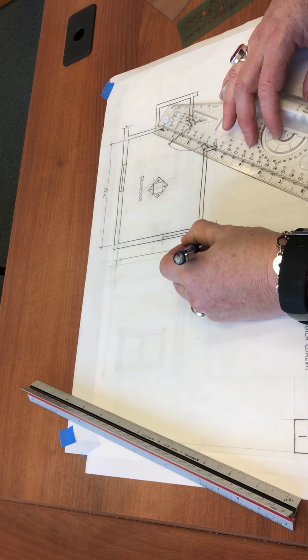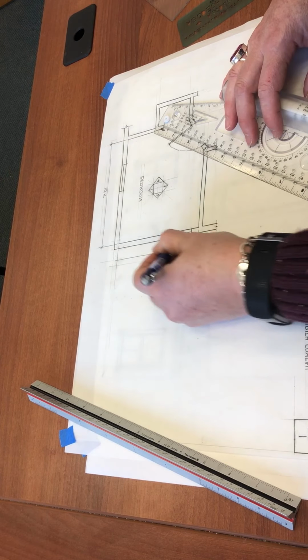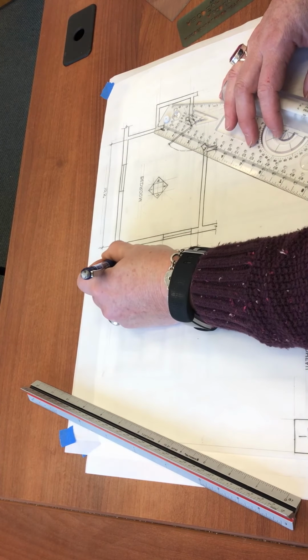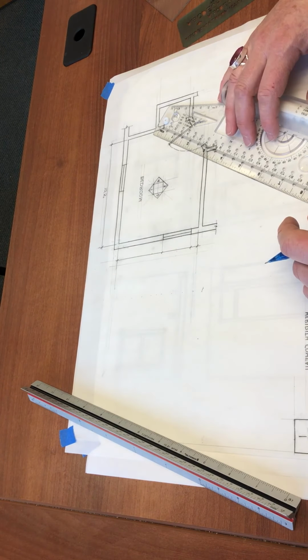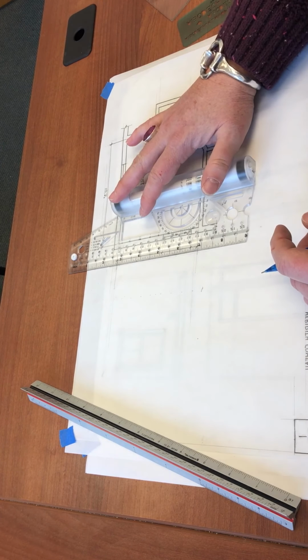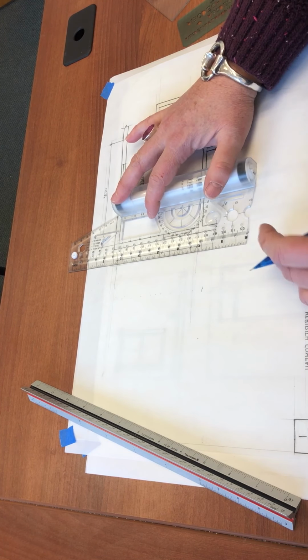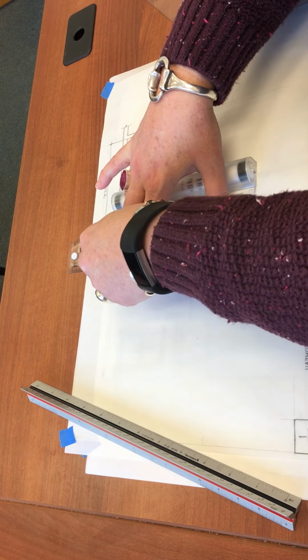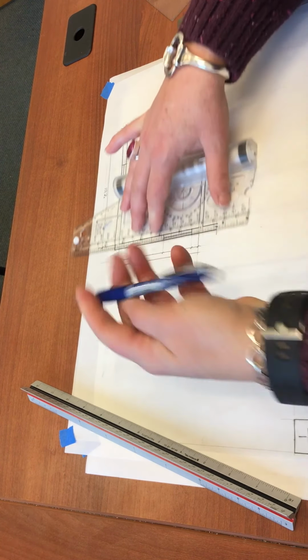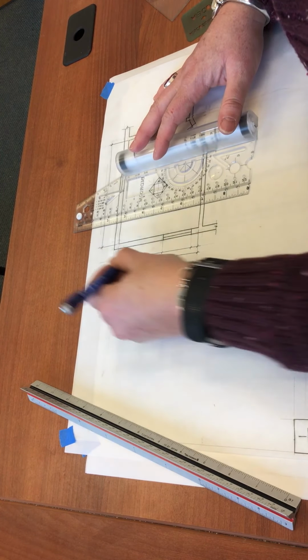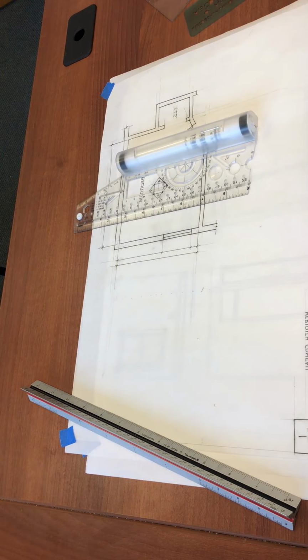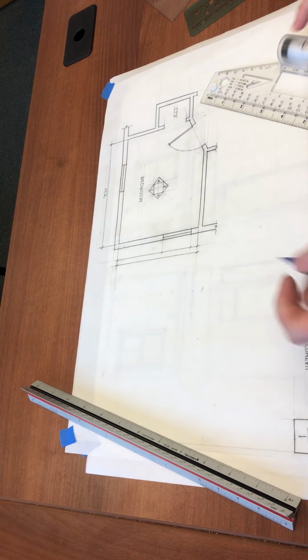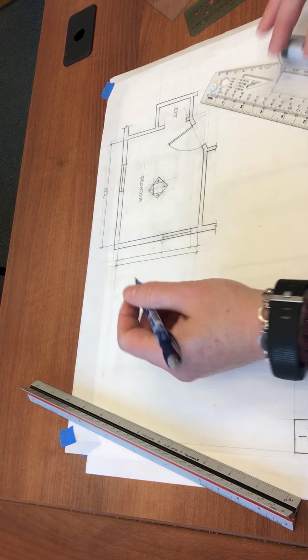All right, so then this has a tick mark here, here, here, and here to locate the window. And we want a construction line, or actually dimension line, coming across here. And we want 2 tick marks there and there. So the dimension should fit just above the dimension line.